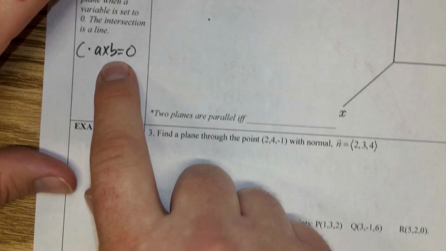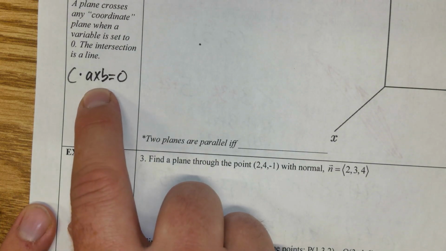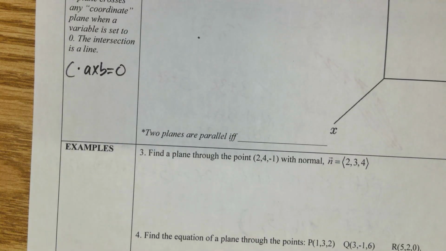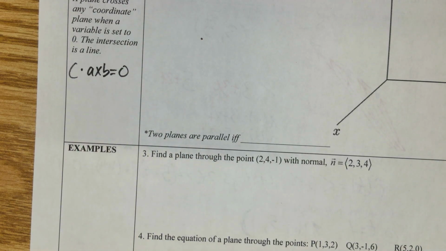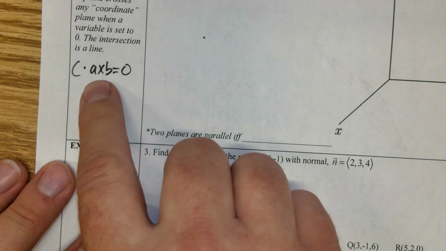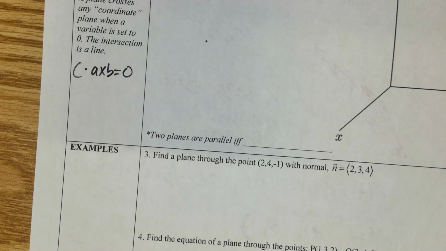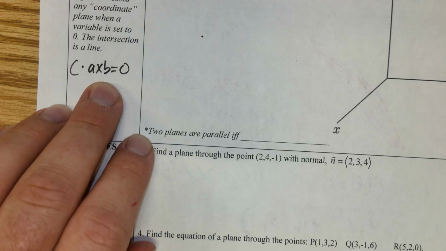But if they're all laying flat on the same plane, A cross B will extend 0 in the direction of C. Remember that dot product is saying how far does C go into the same direction as A cross B, or how far does A cross B go into the same direction as C? These things, when I dot them together, would be coplanar.